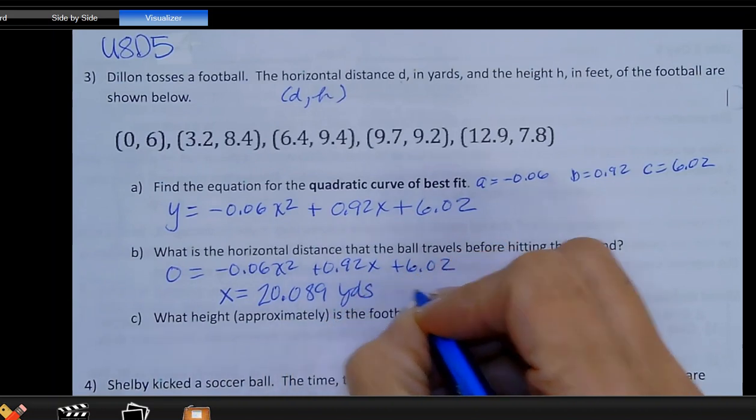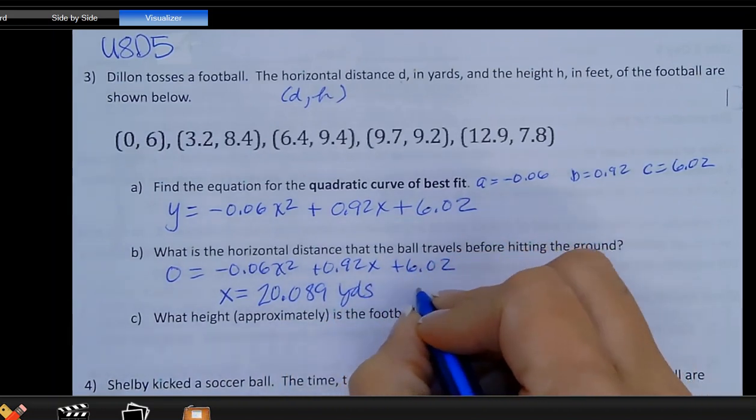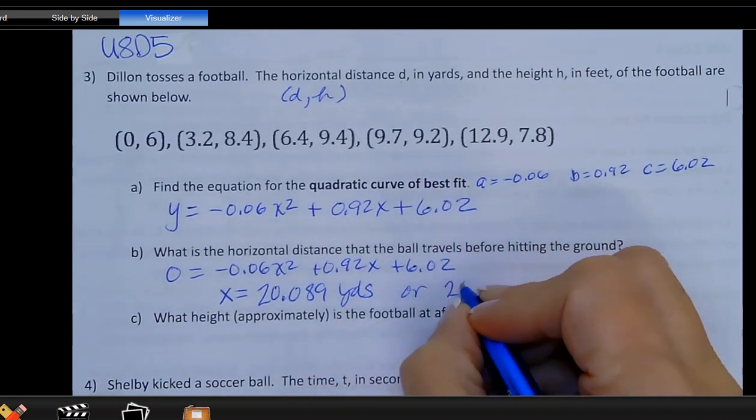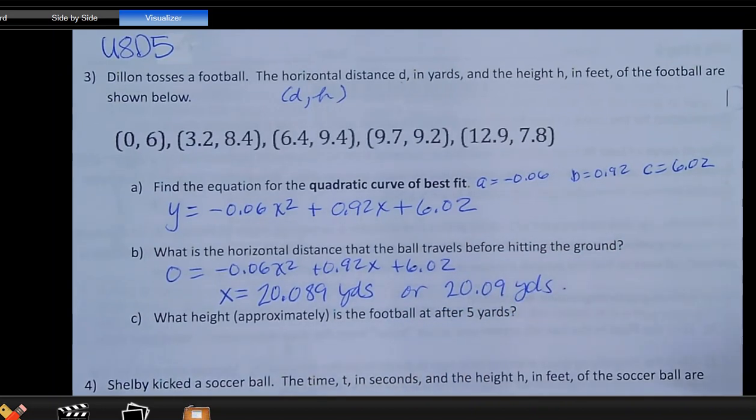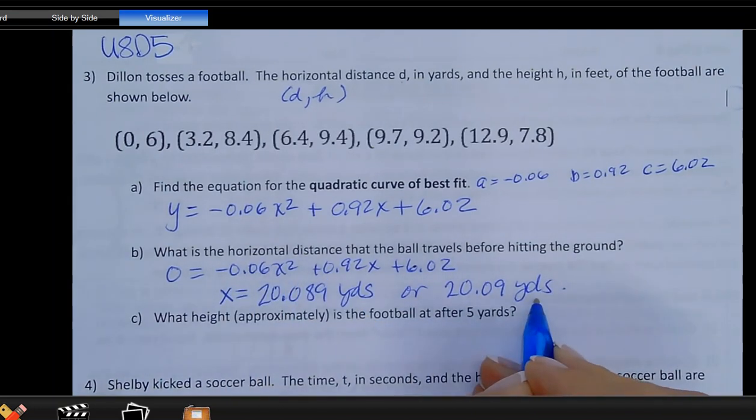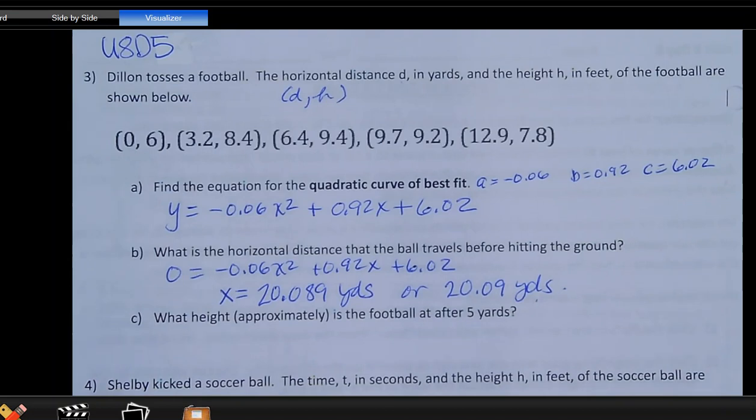I don't know why I wrote that, because I said I would round to the hundredth. So if I round it to the hundredth, that's going to be 20.09 yards. Okay? Is this true? Yes, the horizontal distance is in yards, and the height is in feet. So I just wanted to make sure that I'm using the right units.